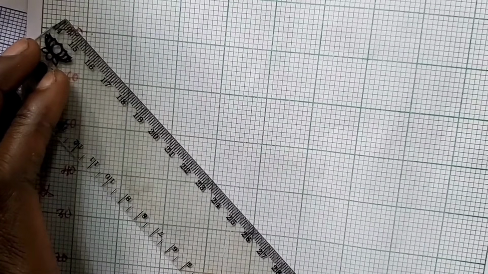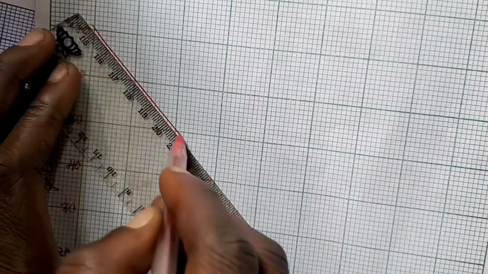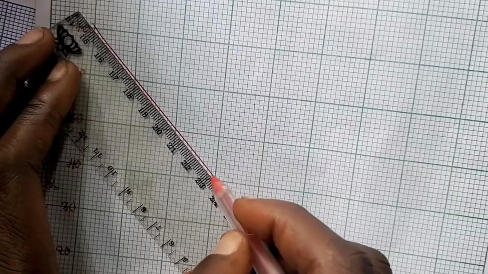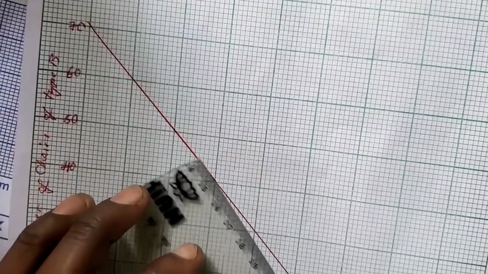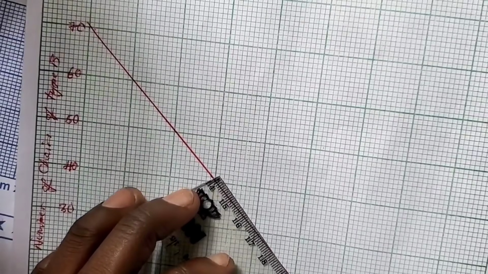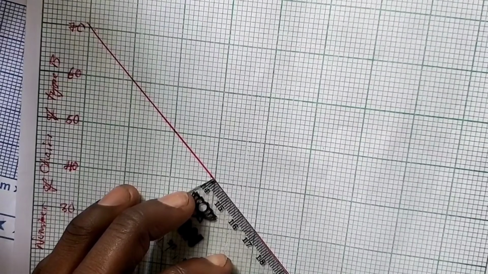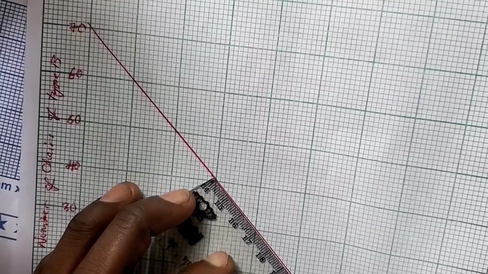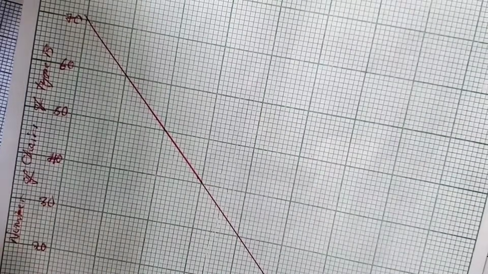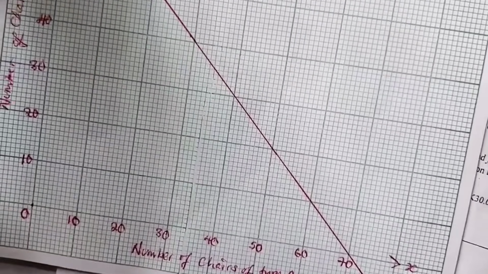Okay, 70 like this. You see, it's passing through 70 down and 70 up here.